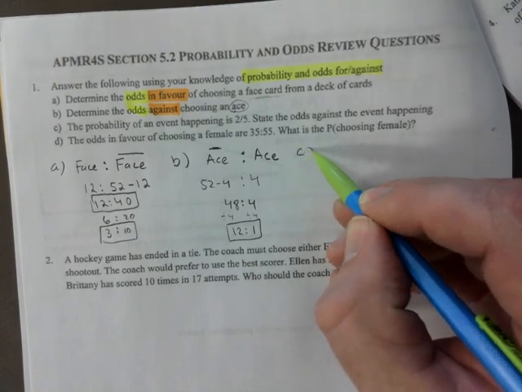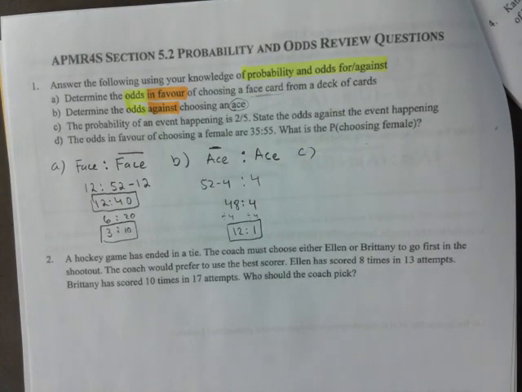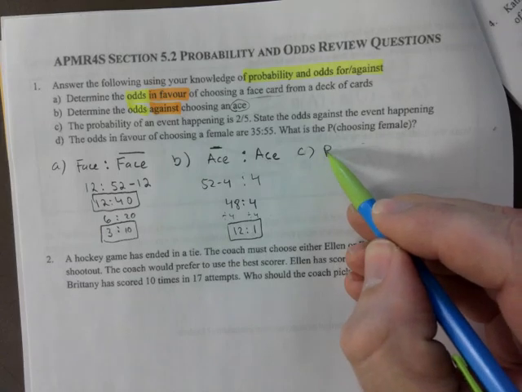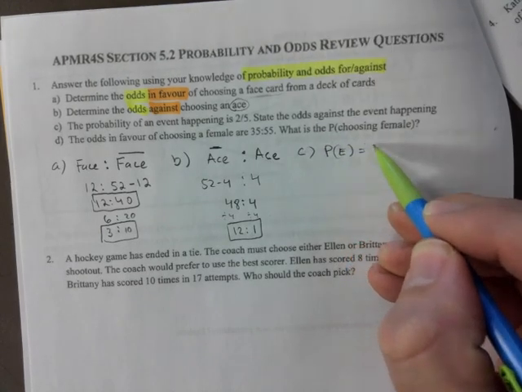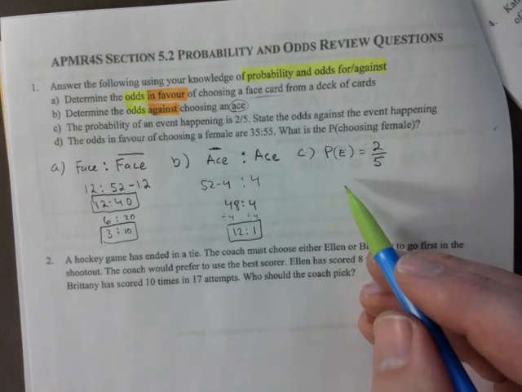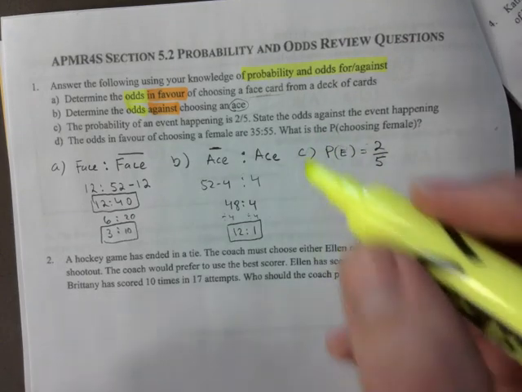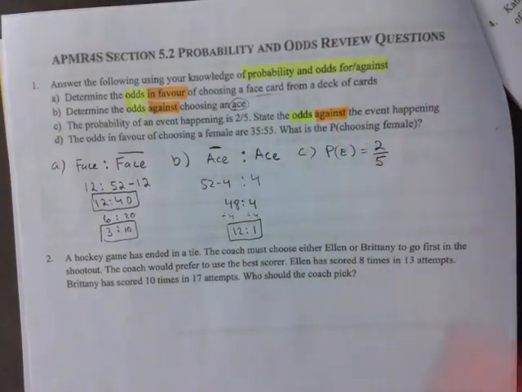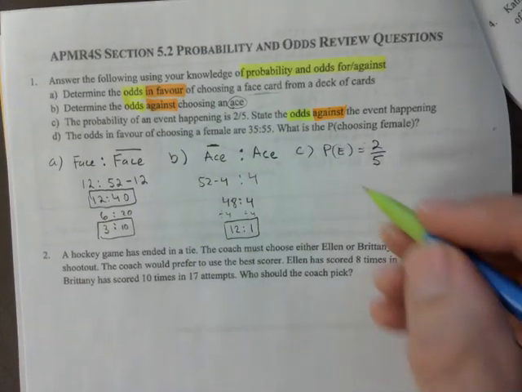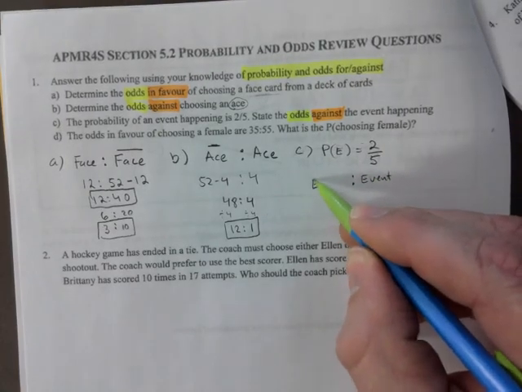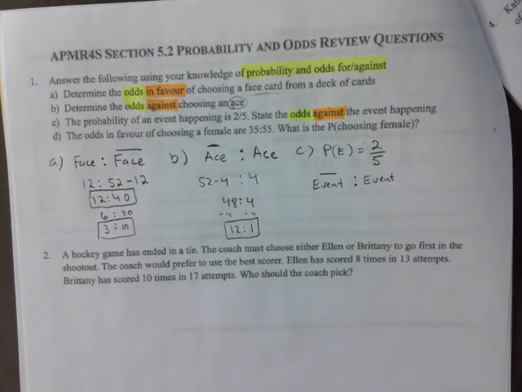All right, C, the probability of an event happening is 2 over 5. So the odds against that event happening. So probability of event is 2 over 5. What are the odds against? So they're asking for odds, but it says against that event. So that means that event goes here, and the event not happening goes first.